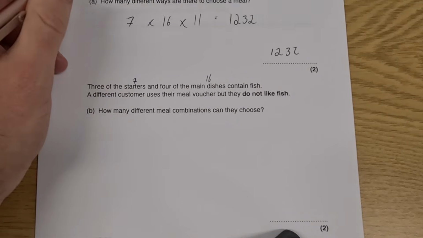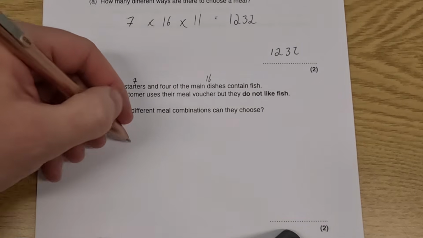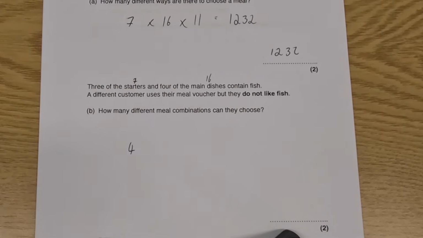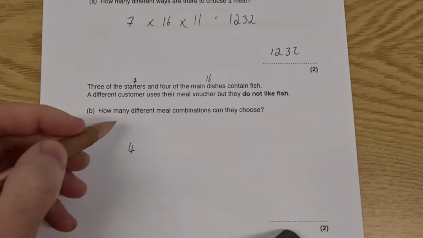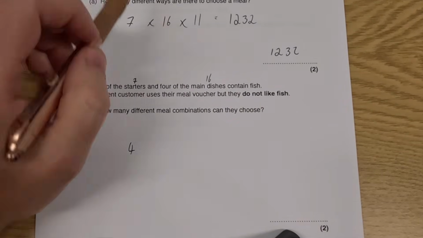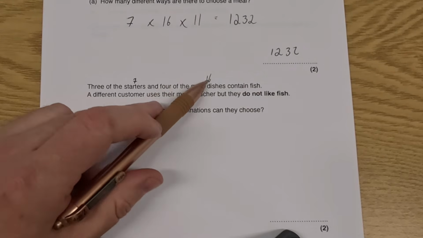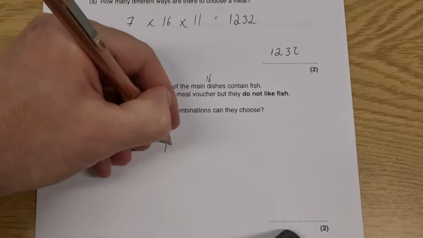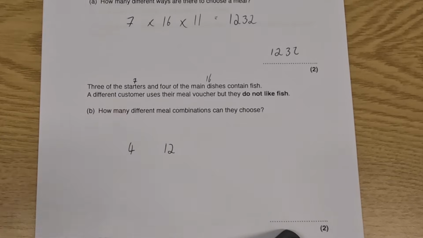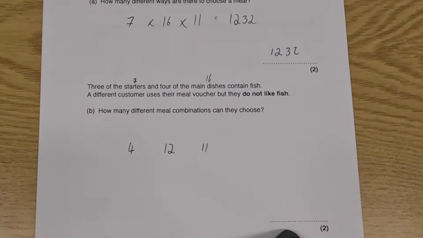So in terms of the starters, there were 7 starters, but 3 of them contain fish. That means that they would choose one of the 4 other starters, because we've done 7 take away 3, and that means there's 4 that do not contain fish. In terms of the main dishes, there were 16 of them, but 4 of them contain fish. So that means that if we take 4 away from 16, 12 do not contain fish. So we've got 12 main dishes that don't contain fish. And there was 11 desserts, and none of those contain fish.